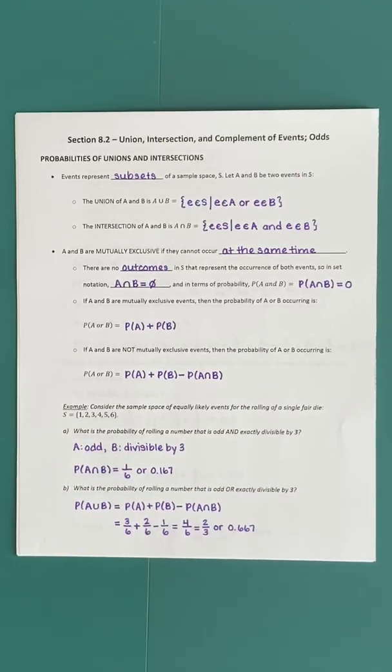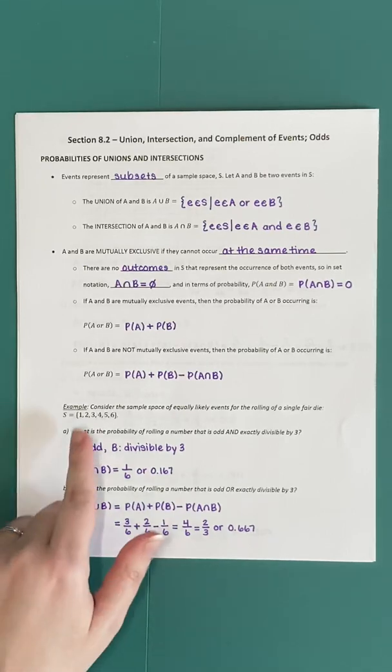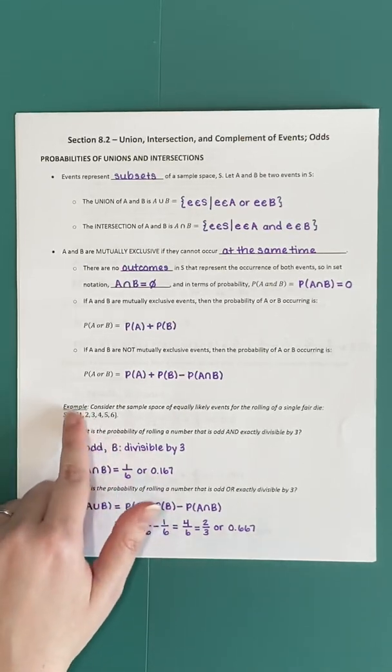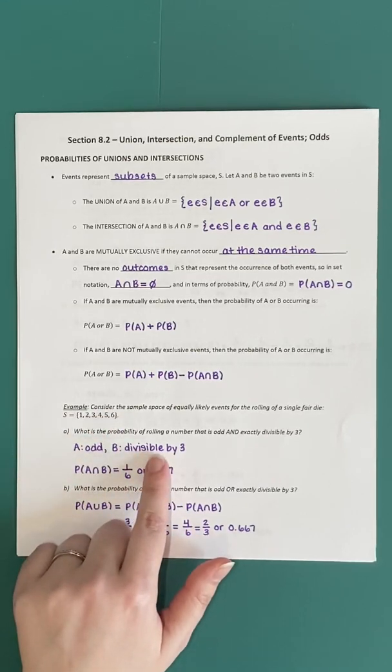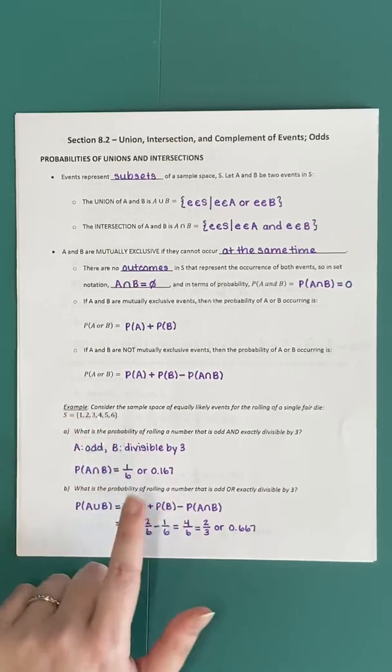Well, what different outcomes represent rolling something that's odd and rolling something that's divisible by 3? Well, if it's odd, then it could be a 1, a 3, or a 5. If it's divisible by 3, then that means a number that 3 divides into evenly. It could be 3 or it could be 6.